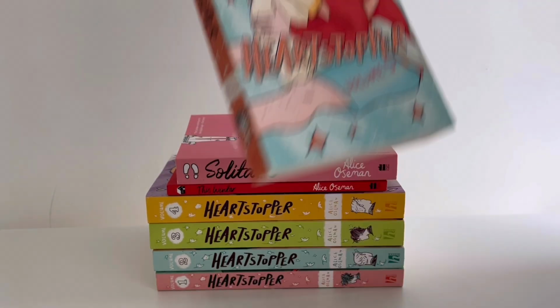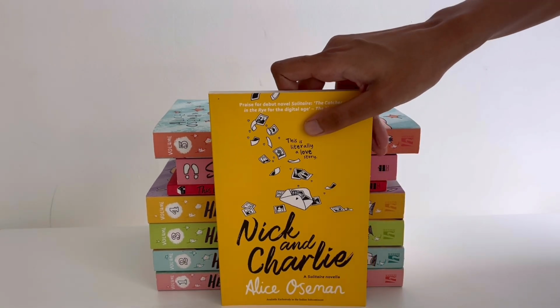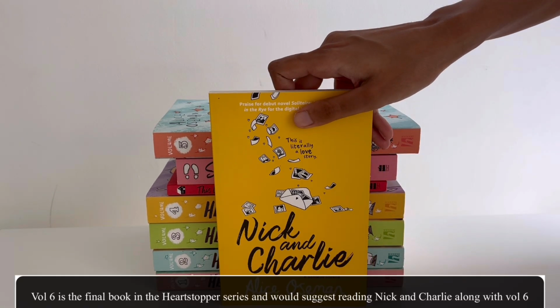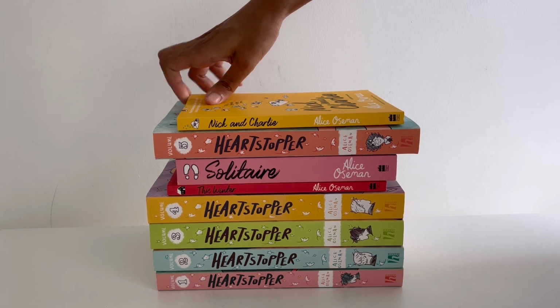Heartstopper Volume 5, Nick and Charlie. Alice had announced Volume 6 is the final book in the Heartstopper series. The events in Nick and Charlie would be in between the chapters of Volume 6, so I think you should wait and read it along with Volume 6 so you don't have any spoilers.